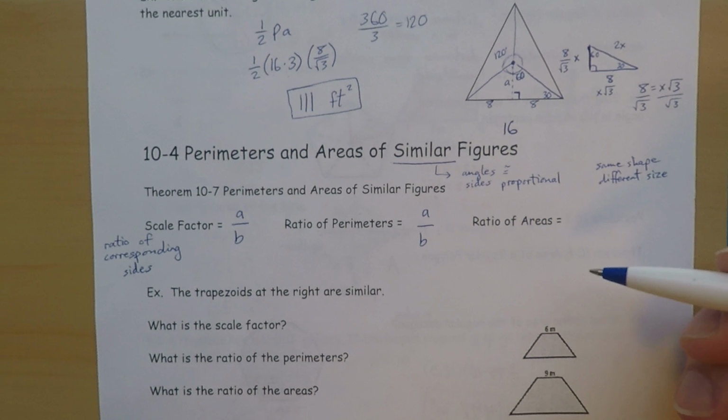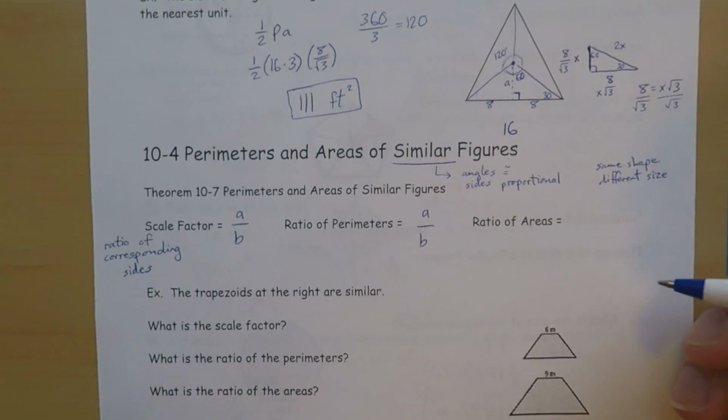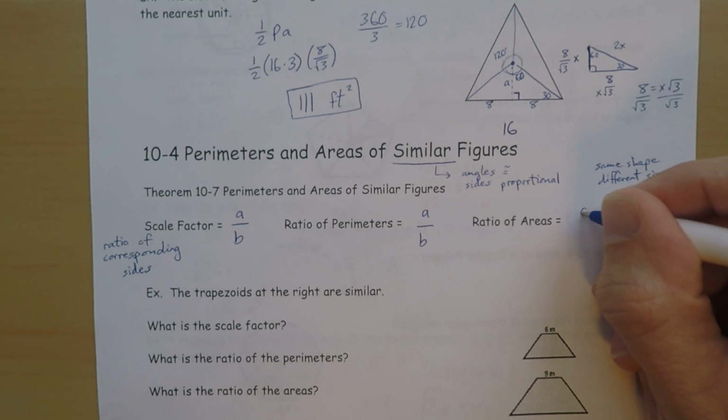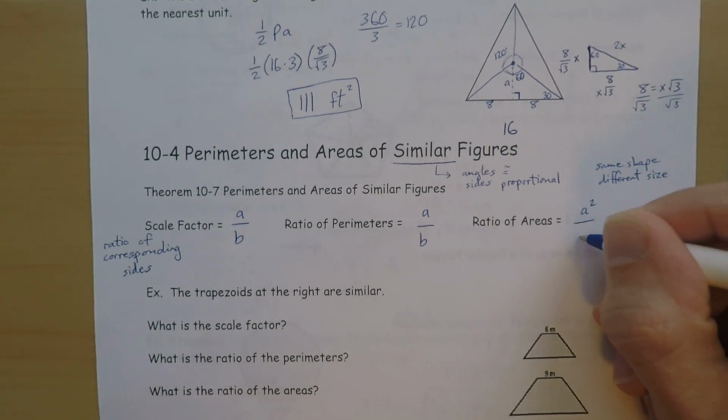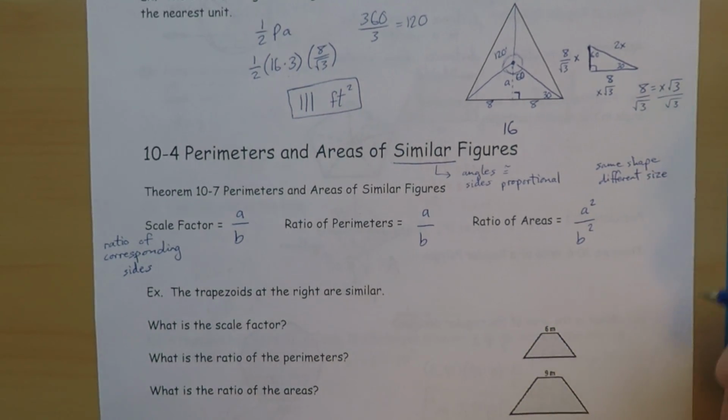And if I were to find the areas of those 2 similar figures and compare them in a ratio, because area is in 2 dimensions, the ratio of those areas would be A squared to B squared. That's the relationship between similar figures. Their scale factor and the ratio of their perimeters is the same. The ratio of their areas is those 2 values squared.